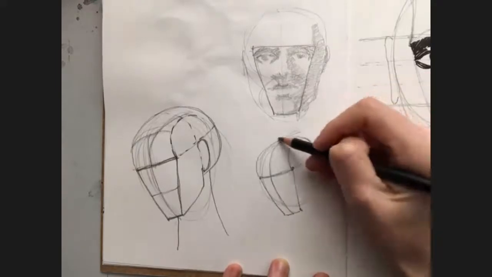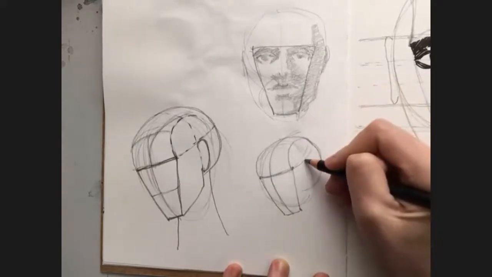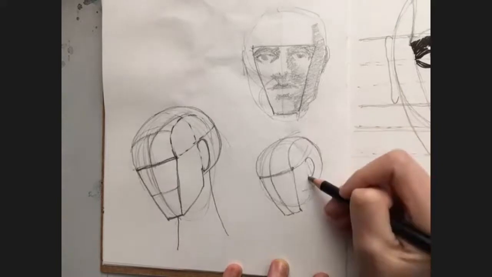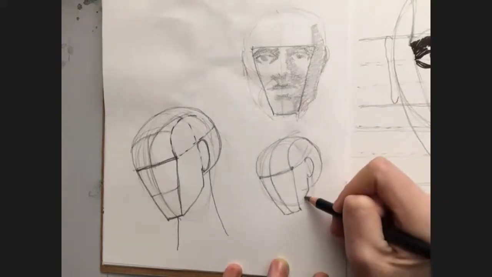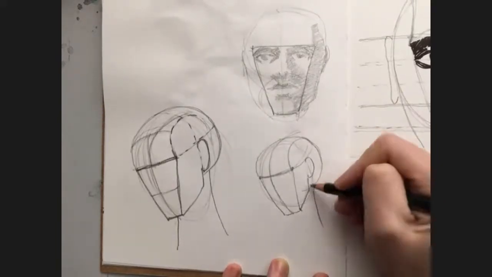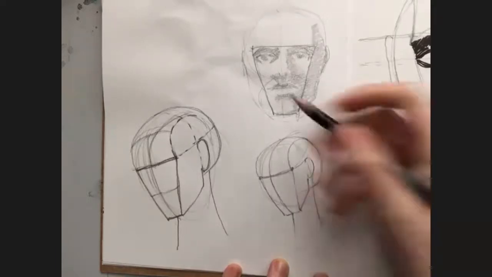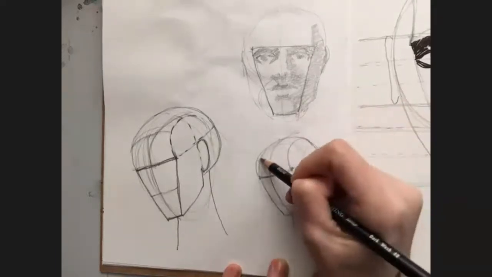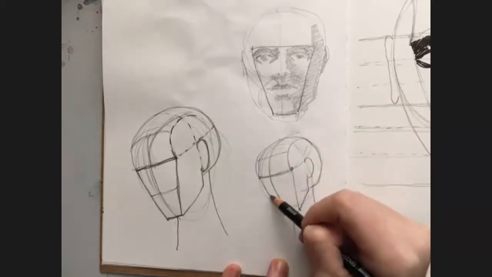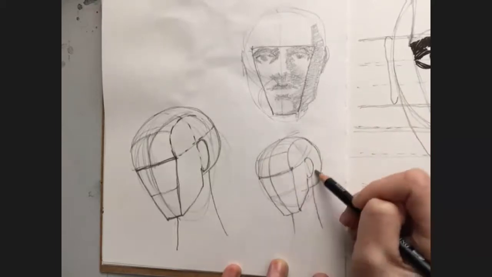Then between this line and in the middle of the skull, I will have my ear. Then I can connect the ear to the chin. So I can find the jawline, I can add the neck. And then here I will have my forehead, and here my second line.